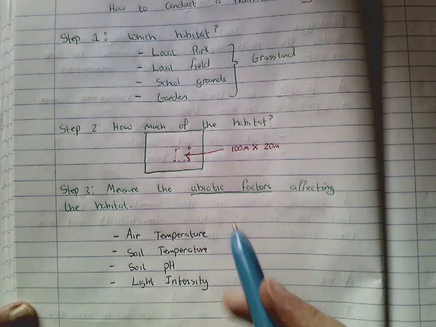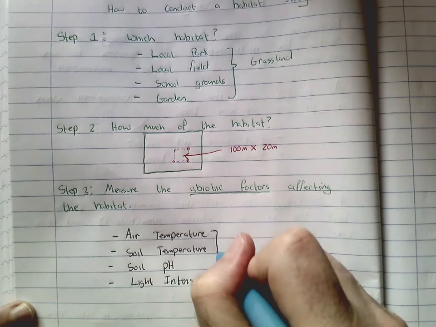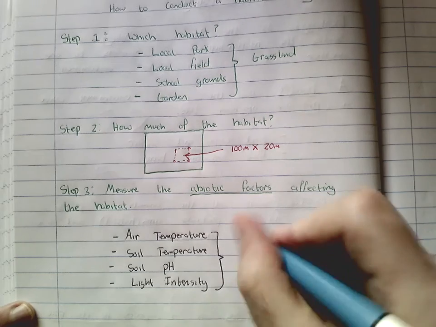These are collectively what are known as abiotic factors.